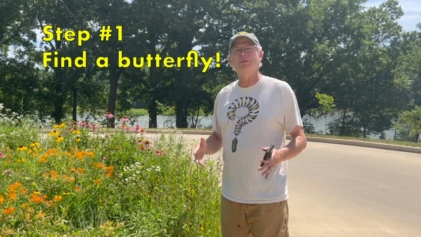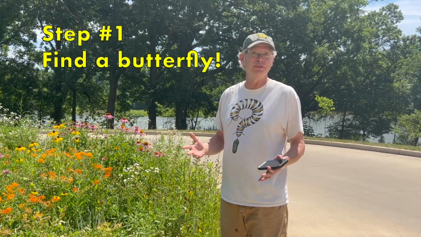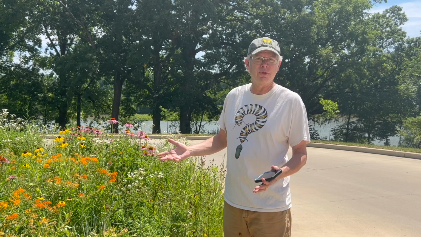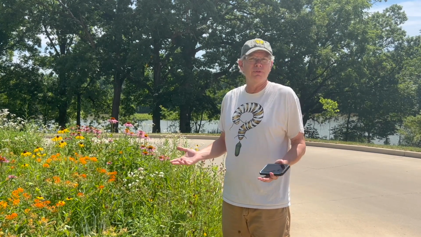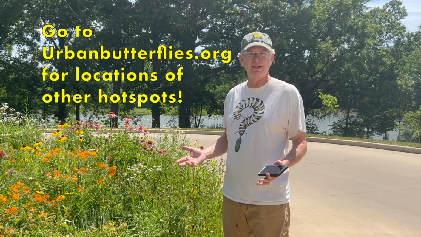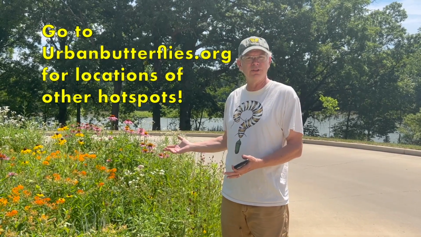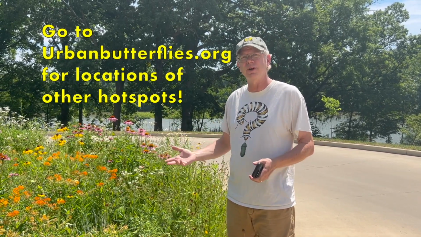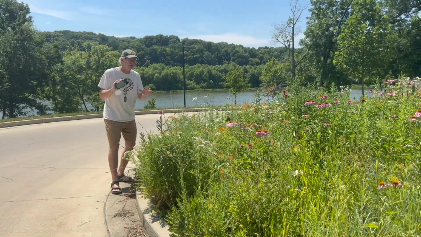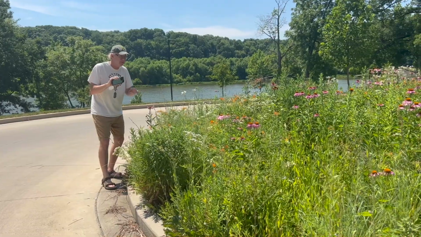The first step to submitting a butterfly photo to iNaturalist is finding a butterfly. And to find a butterfly, you have to go to where the butterflies are. So you need to visit places like flower gardens, or you can look along unmowed roadsides. Or if you're in the Charleston, Illinois area, you can visit one of the butterfly hotspots that the Urban Butterfly Initiative has helped create, like this one here at Lake Charleston, or you could go to the city library or other places around town.